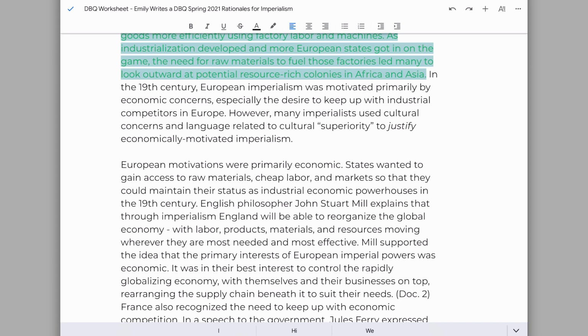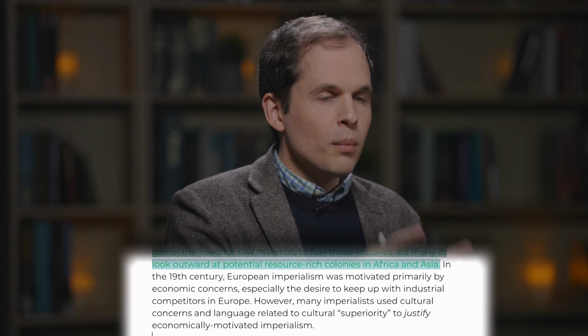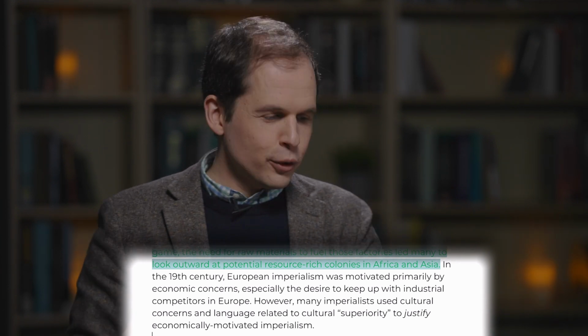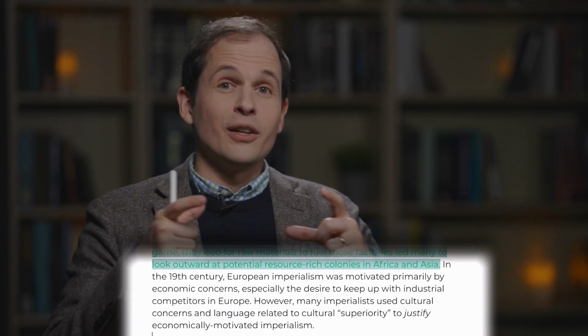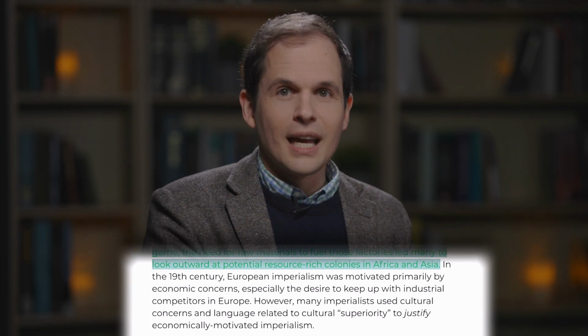Okay, that's a line of reasoning, a way of saying it wasn't just generically more economic than cultural, it was specific to this desire to keep up with industrial competition. Now I see how good her contextualization is. This is really coming together very nicely. Good job, Emily. However, many imperialists use cultural concerns and language related to cultural superiority, scare quotes, to justify economically motivated imperialism. Okay, let me wrap my head around that. Imperialists were motivated by economic concerns, but they used culture to justify what they were doing. Oh, that's very nuanced. And if I'm thinking about the unicorn point, the complexity point, that's one of the more sophisticated thesis statements I'm seeing.